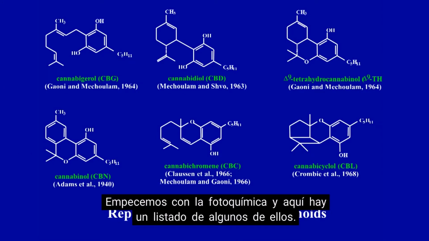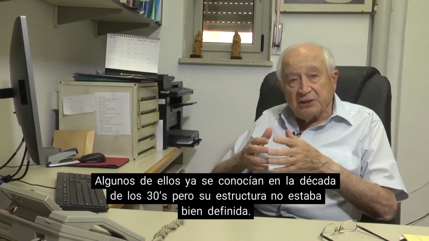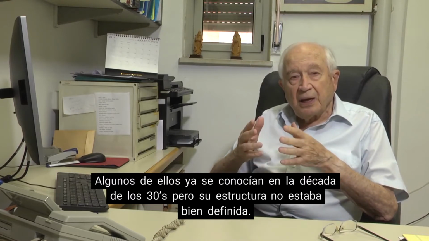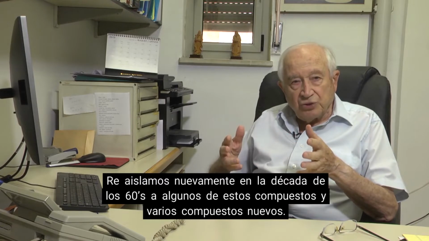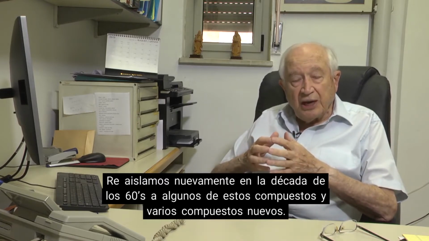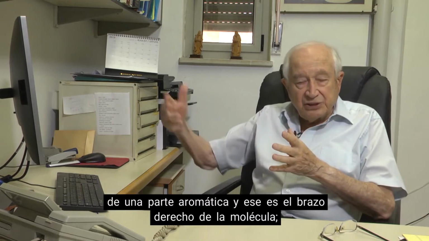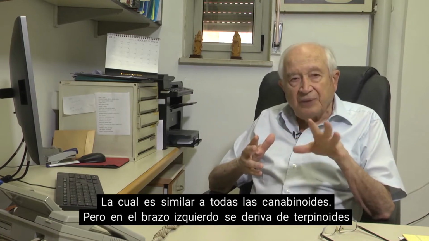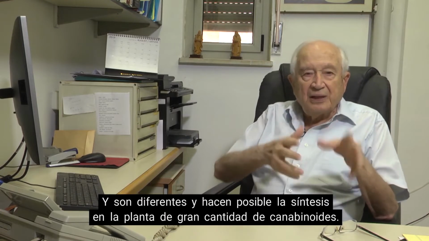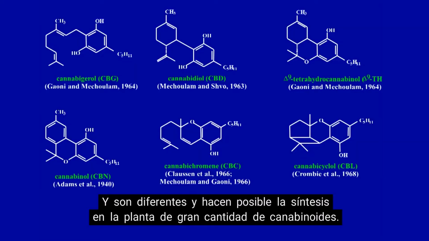Let's start with the phytochemistry. The phytochemicals, and here is a list of some of them. A few of them were already known in the 1930s, but their structure was not well defined. We re-isolated, starting in the early 1960s, some of these known compounds and a lot of additional new ones. And we found that these compounds have a general structure of an aromatic part, and this is the right-hand side of the molecule, which is more or less the same for all cannabinoids. But then the left-hand side is derived from terpenoids, and they differ, and they make possible the synthesis in the plant of a large number of cannabinoids.